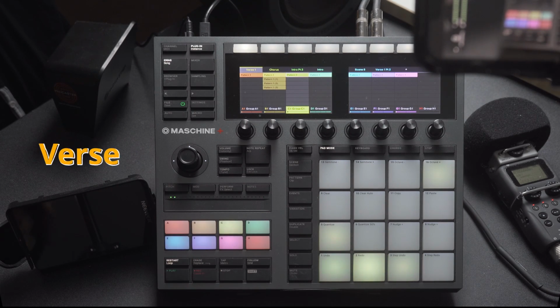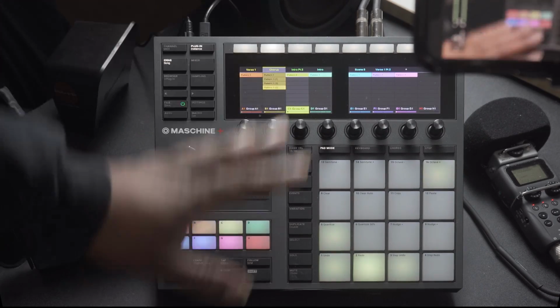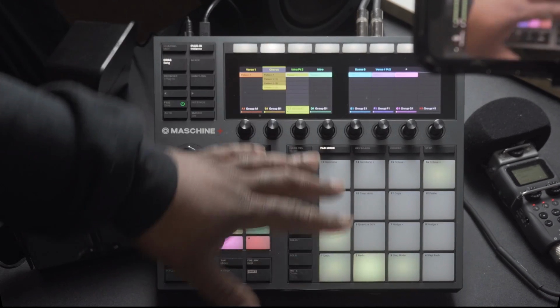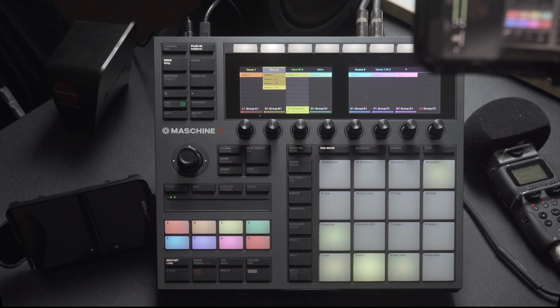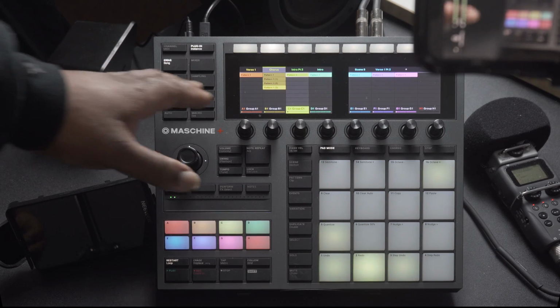I kind of want to step it up a bit. I'm going to the chorus. In the chorus, I have more elements added. Pretty much everything is being used. It's the highest part of the song. This is why the ideas section is so great.